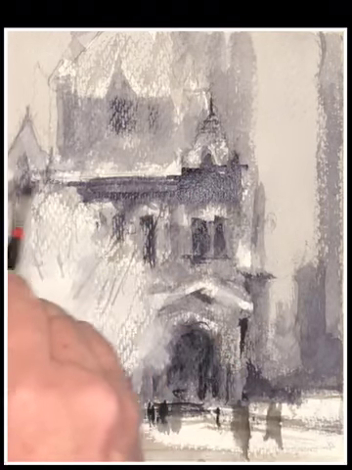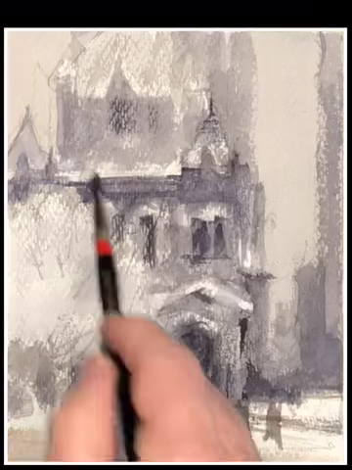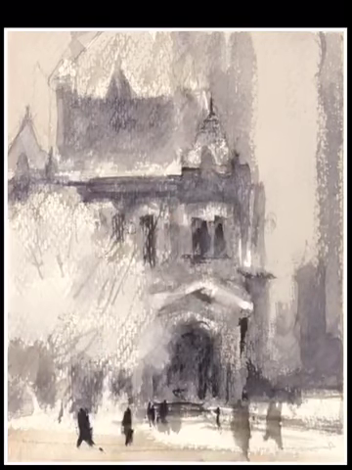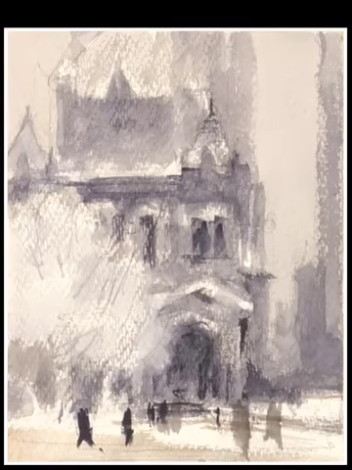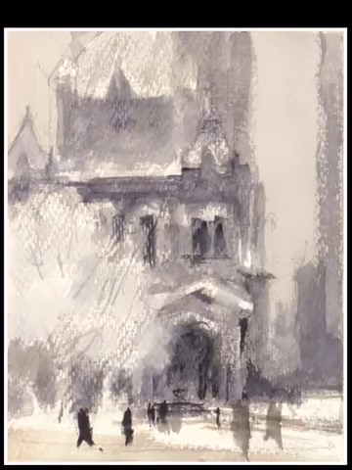These small studies that you'll see me doing over the next 15 minutes or so also have a benefit to the artist because they ask you to evoke your memory. And in this case, I'm remembering what the snow looked like upon the Trinity Church.